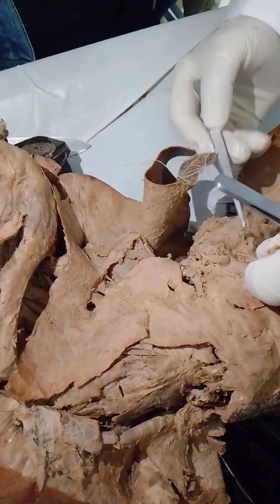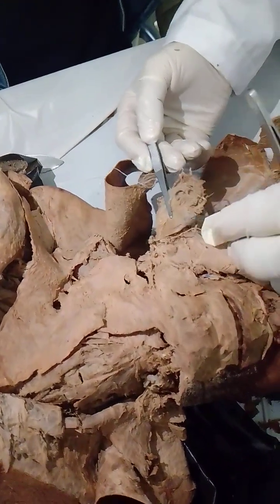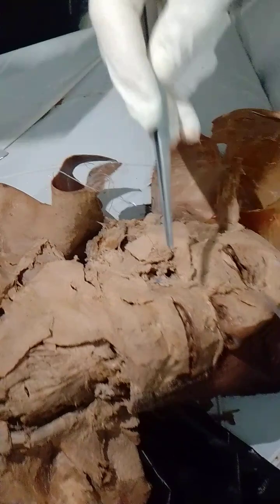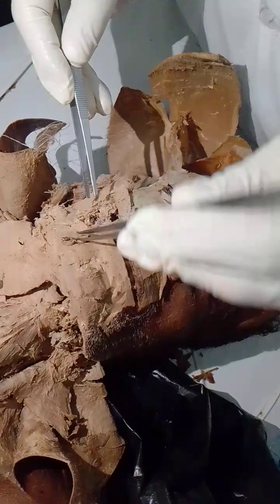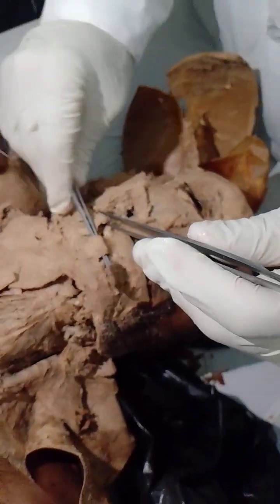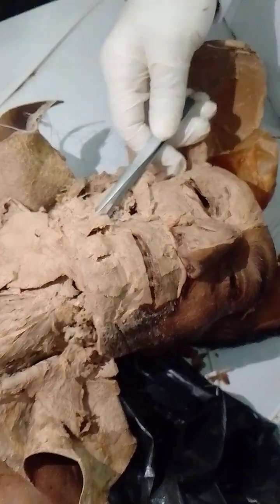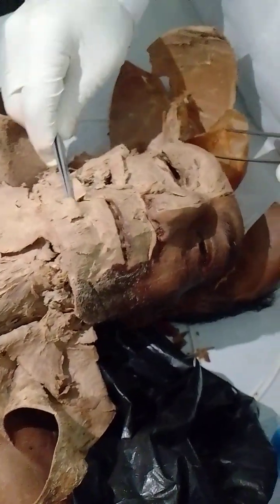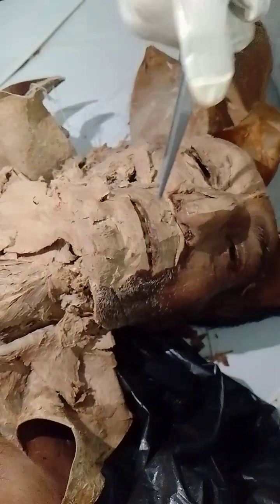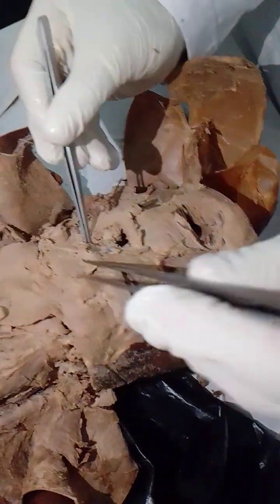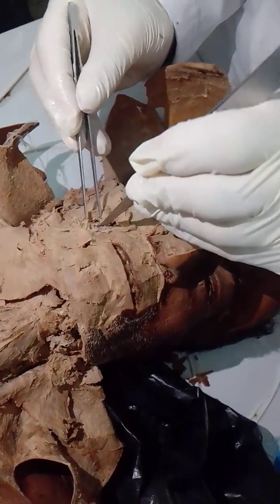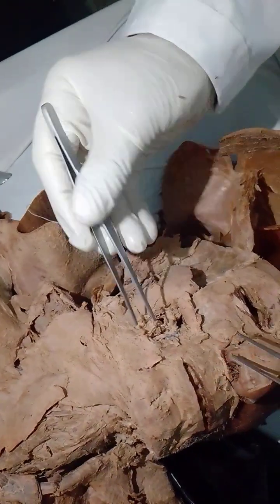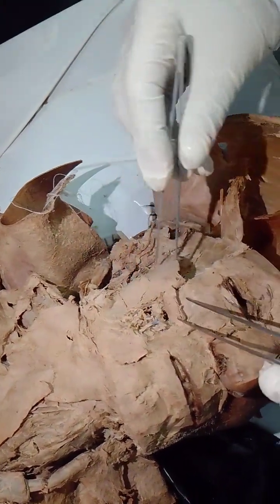This is the masseter muscle. These muscles: mentalis, depressor anguli oris, depressor labii inferioris, and orbicularis oris. And this one, the facial artery and the buccinator muscle.